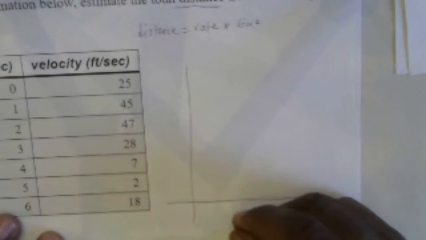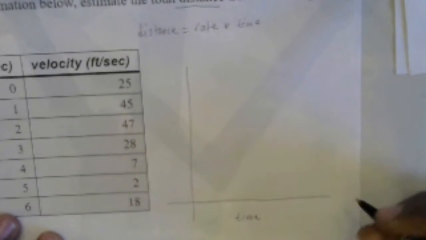Okay, so this is just a rough sketch of a graph. And on the x-axis, I'm going to put time. And on the y-axis, I'm going to put velocity. All right, so if you're following along, I'll give you a second to sketch out what I have.